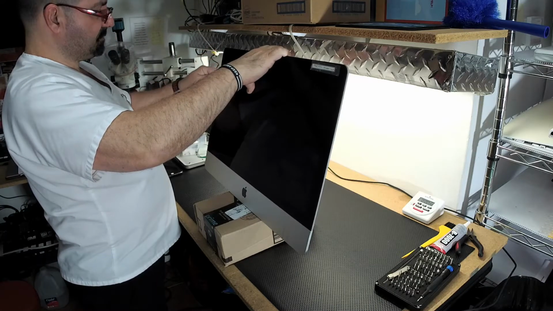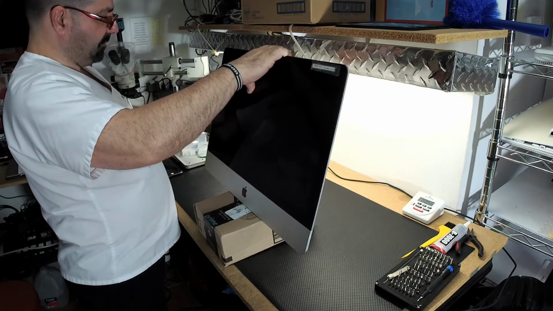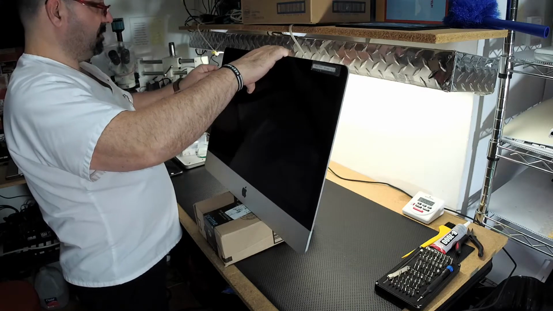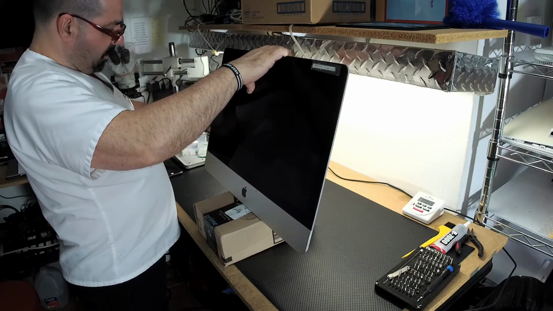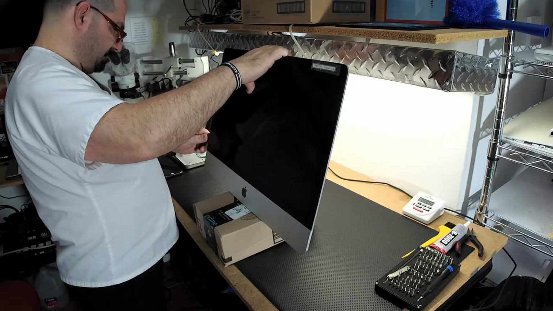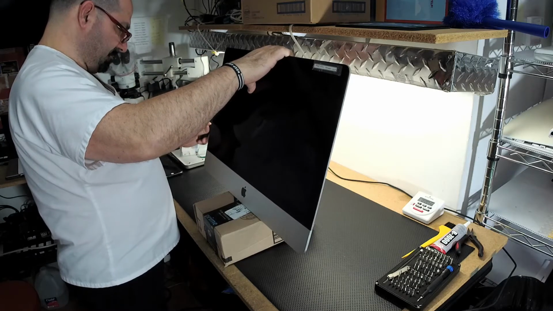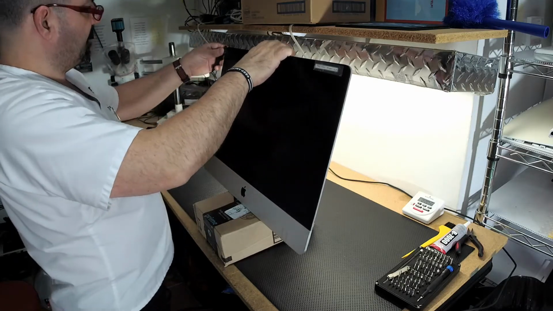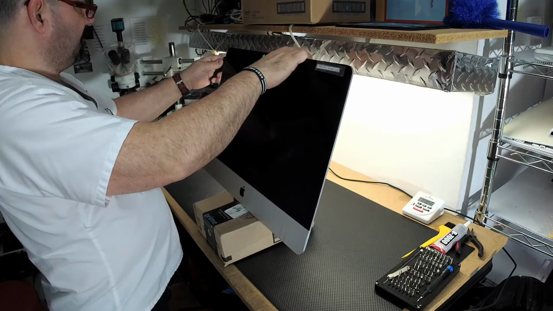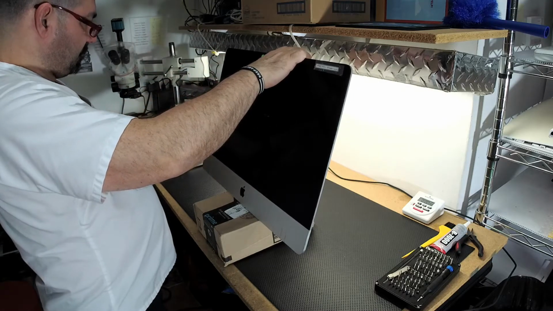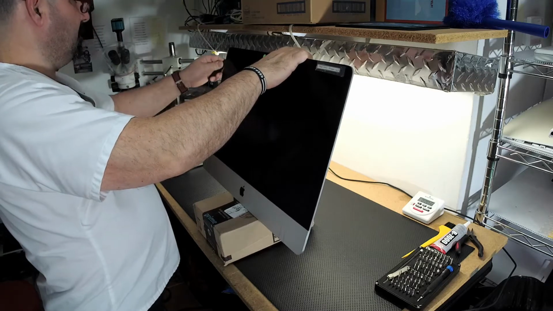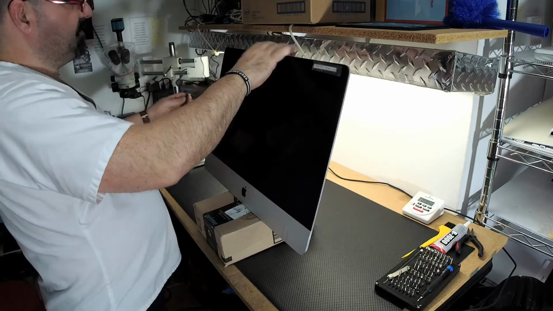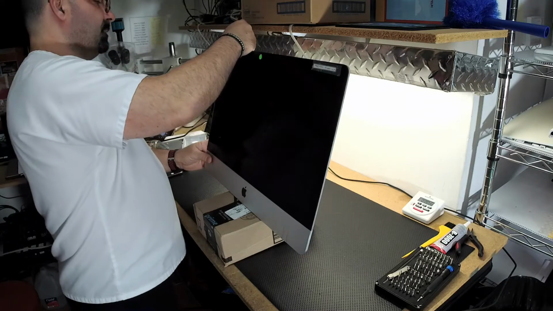When you work on these screens, give them a good inspection. Make sure they don't have any cracks or anything. Because if they do, if it's a customer, you want to advise them that there's a risk that it's going to break, and you don't want that on your responsibility. And at the same time, you'll just be way more careful.